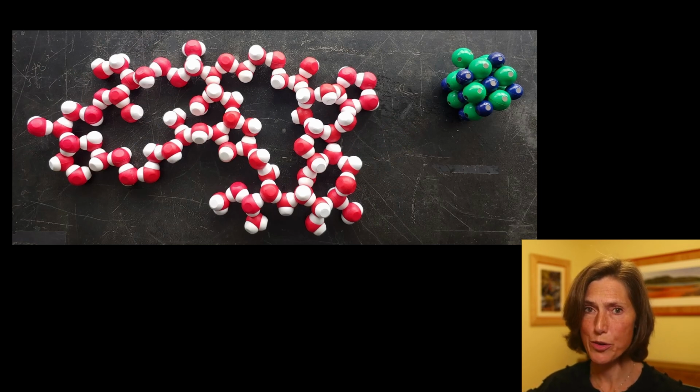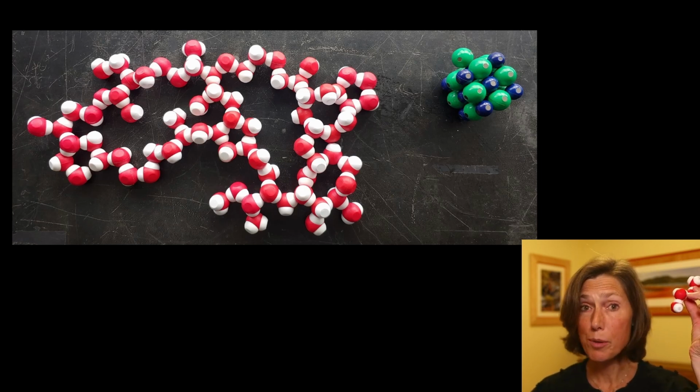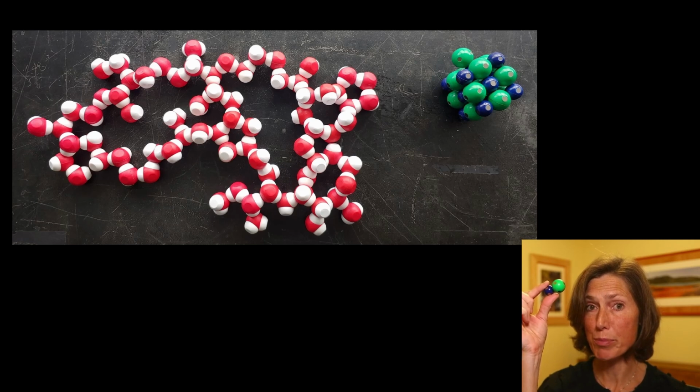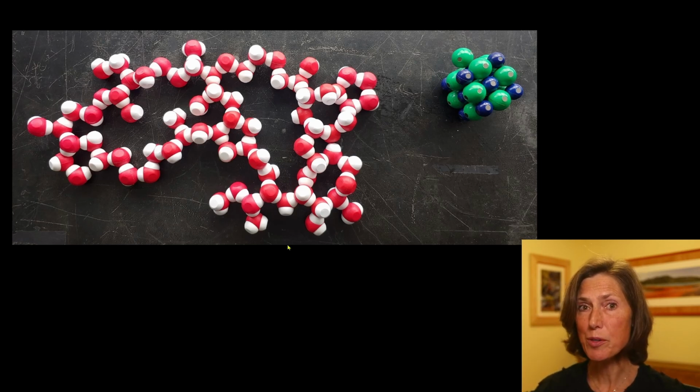To really understand what's happening at the particle level, I had my students use the following models. They are magnetic water molecules like these, and magnetic models of potassium and chloride ions like these. On the left you see liquid water, on the right you see that very organized crystal lattice of potassium chloride.